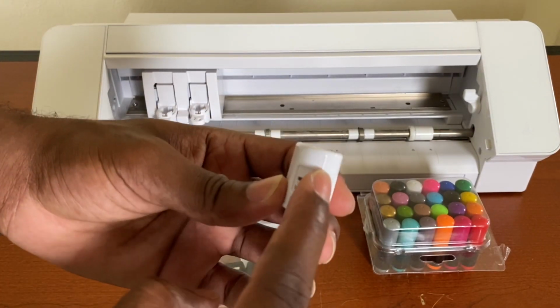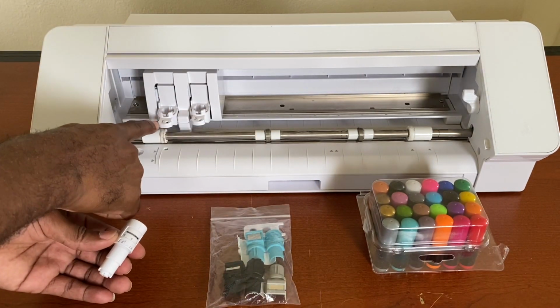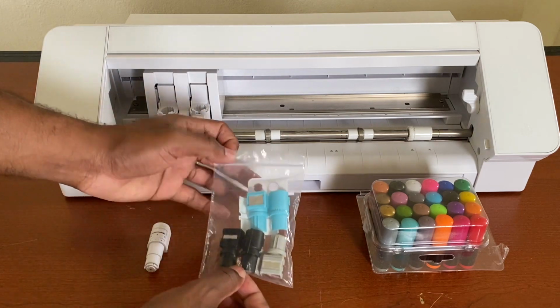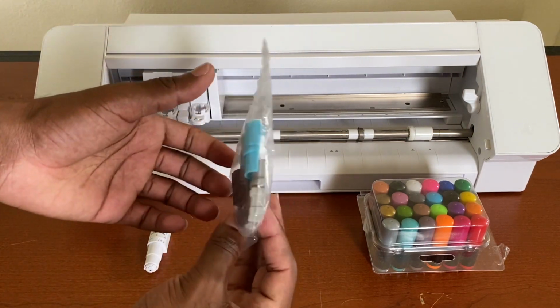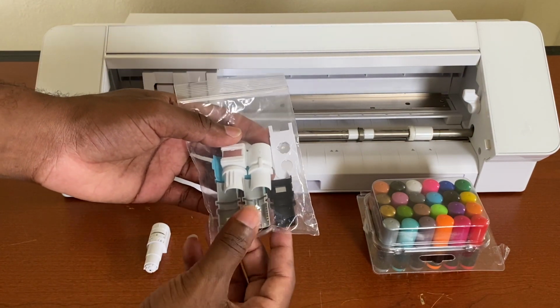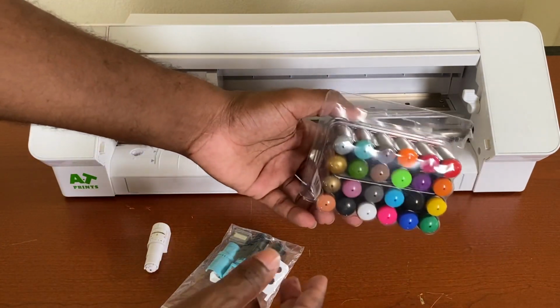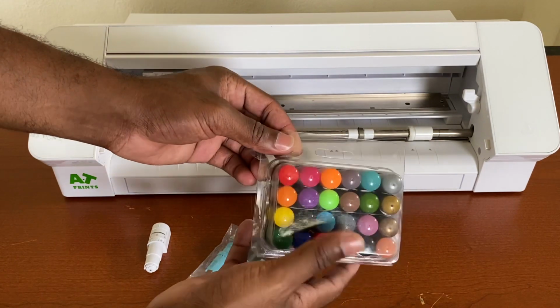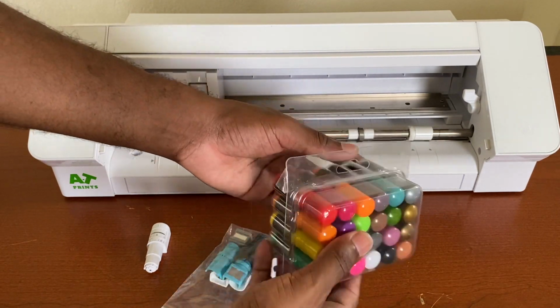And it has the number 1 on it, and 1 represents cartridge number 1, which you will see shortly. You will get some adapters, and you are able to use these adapters with these sketch pens. These sketch pens also come with your Cameo.